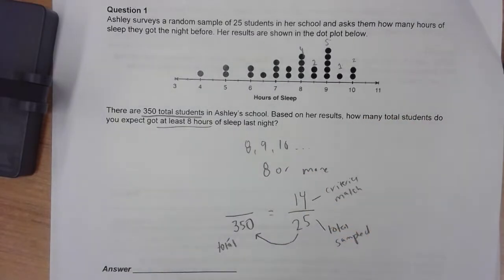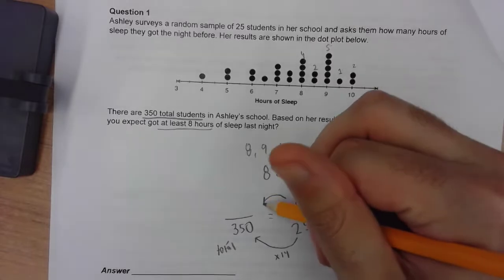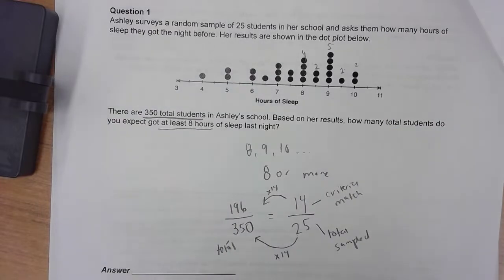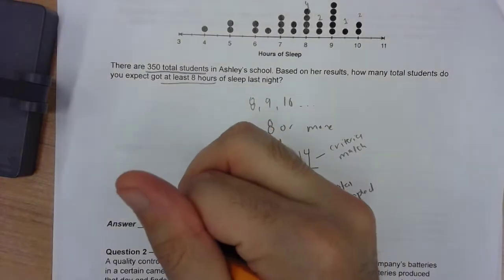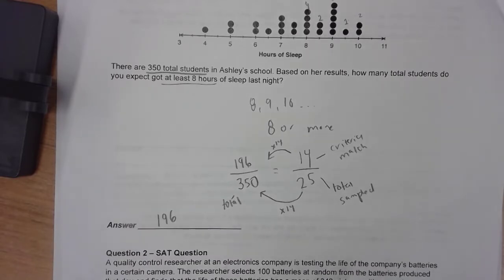To get from 25 to 350, you need to multiply by 4 to get to 100, 12 to get to 300. That means it's 14 to get to 350. I need to do the same to the numerator. So 14 times 14 will get me to 196. So out of my 350 scholars in the school, 196 should have gotten at least 8 hours of sleep last night based on my sampling. Again, the reason why we do sampling is because we don't have enough time or energy or resources to poll all 350 students or the entire population. So we take a smaller group, and as long as it's random, the data should look very similar to the larger population.